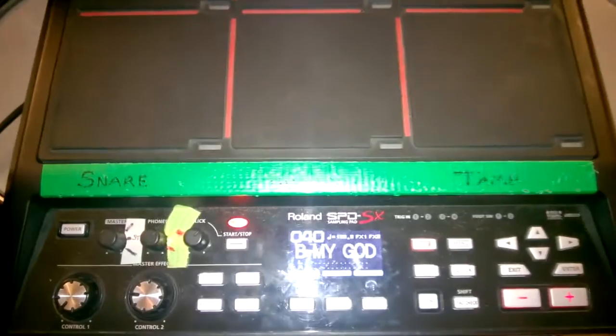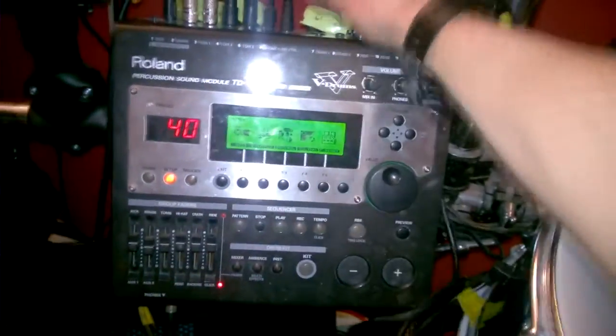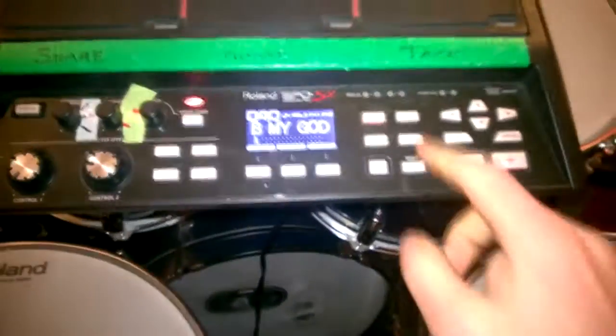We need to buy a MIDI lead, which we've already got over here. And I've already uploaded the sound I want to trigger. So on this pad here, I've got a certain kind of drop. So what do I need to do on this module?